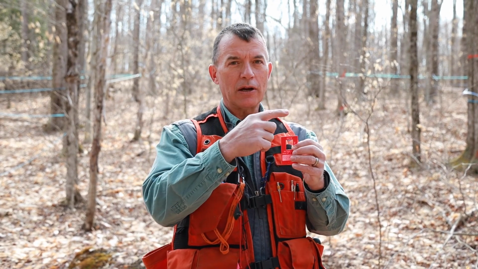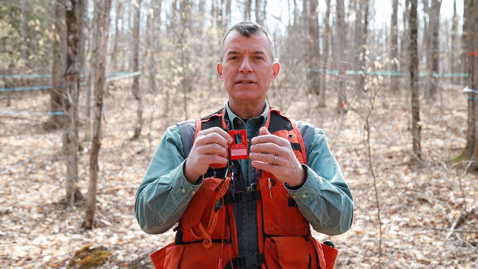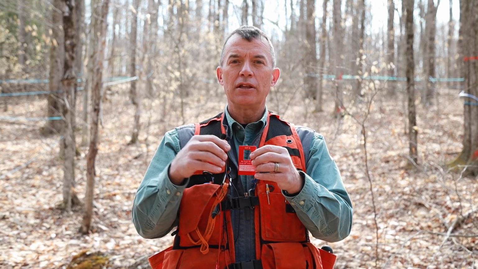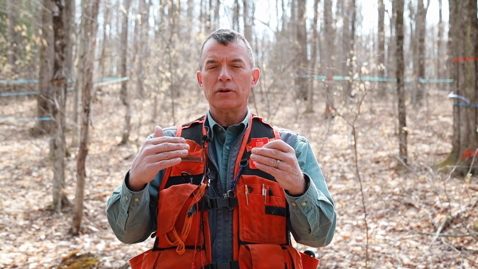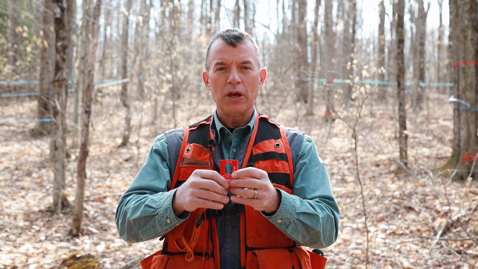So as I stand here and spin in a circle and look at trees, if I count 7 trees, the basal area per acre at this point is 70 square feet per acre. If I count 11 trees, it's 110 square feet per acre. The Maple Producer's Manual, the Sugar Bush Management chapter, has a chart that allows you to evaluate whether the basal area that you measure in your sugar bush represents too much basal area, or too high a level of competition.